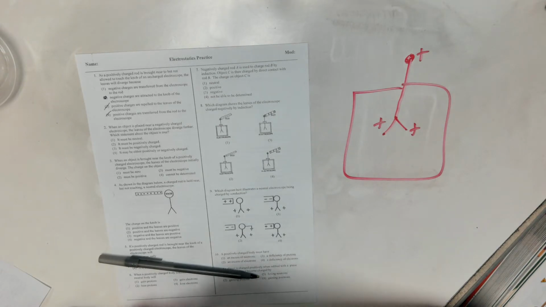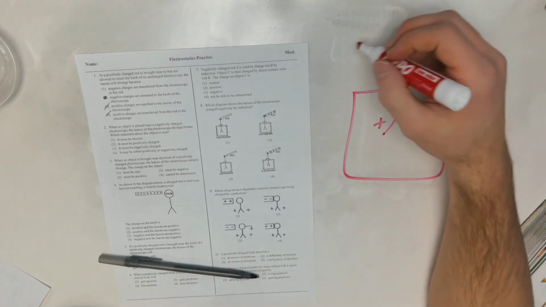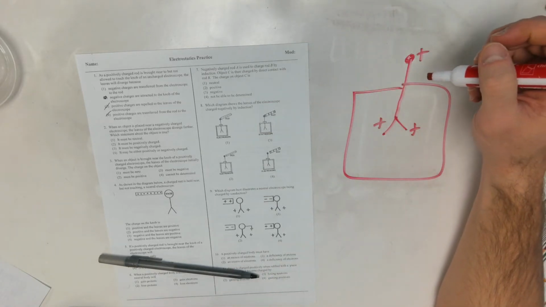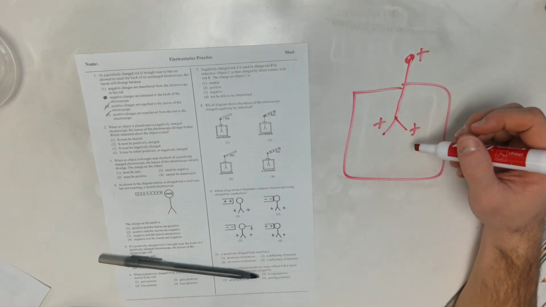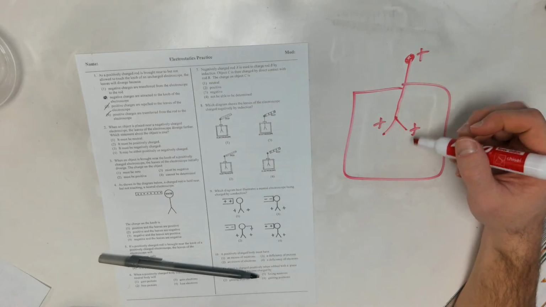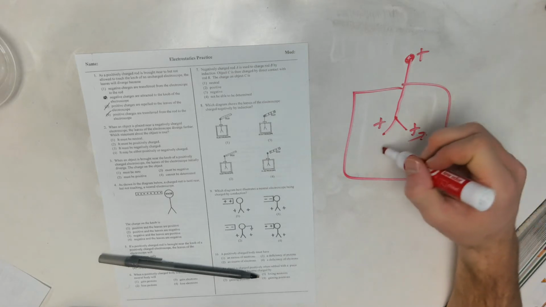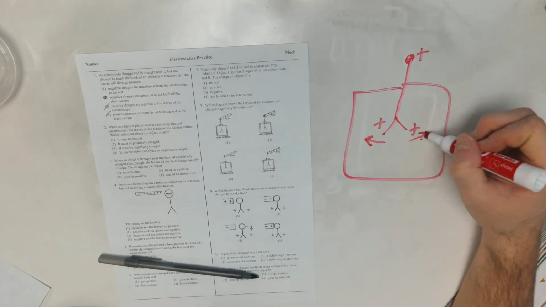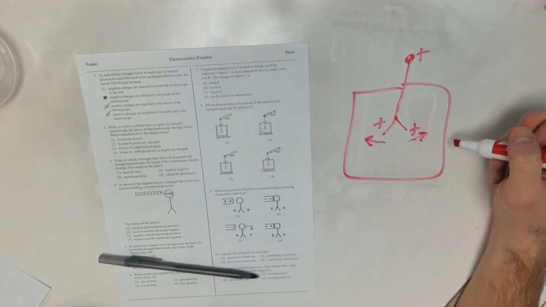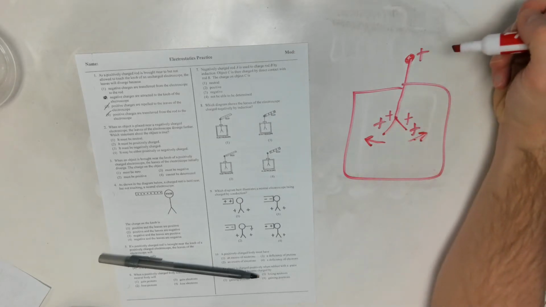The leaves will, when objects are brought near the knob, oh, they diverge. I'm sorry. I was assuming it was a neutral object coming near it, but the leaves will initially diverge. So that means they get further away. Sorry, I misread the question. So the leaves get further away, which means this has to become more positive.